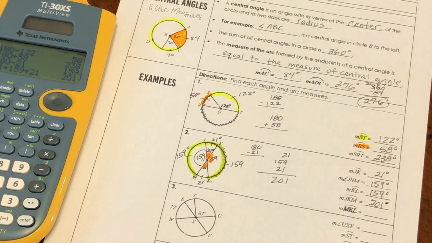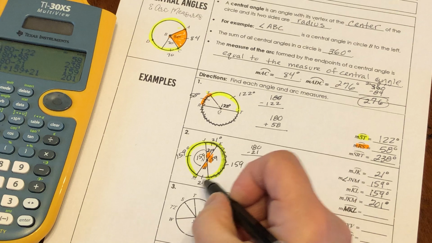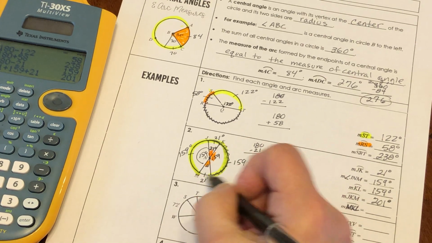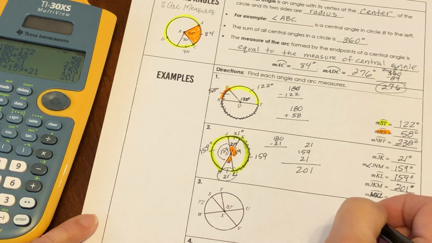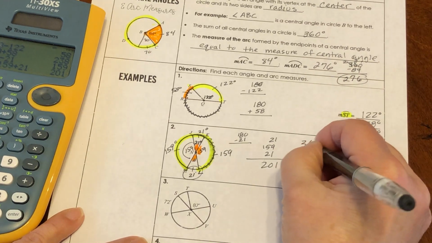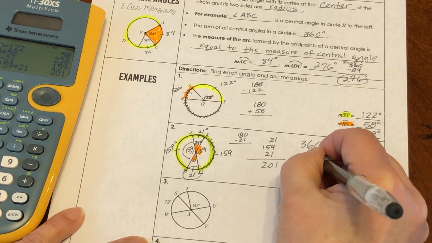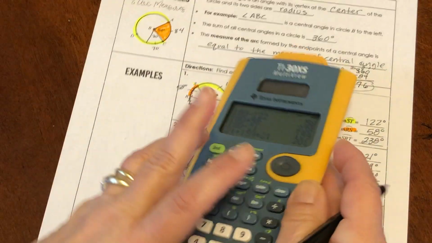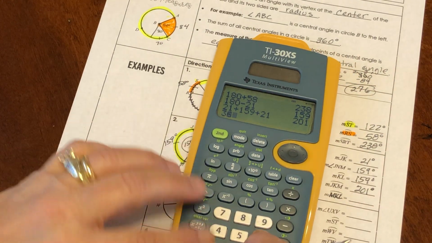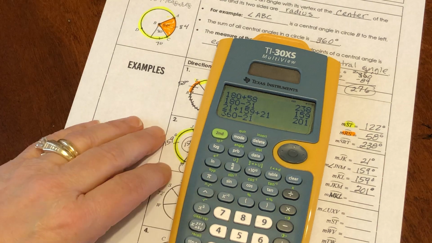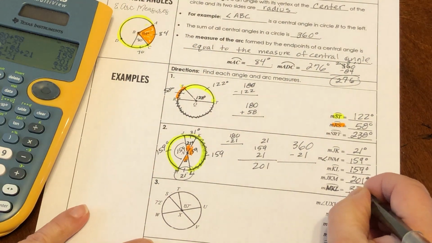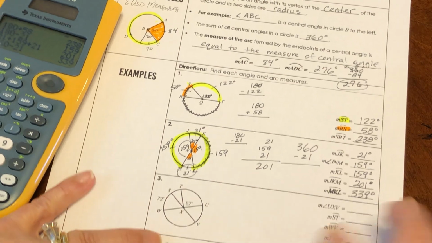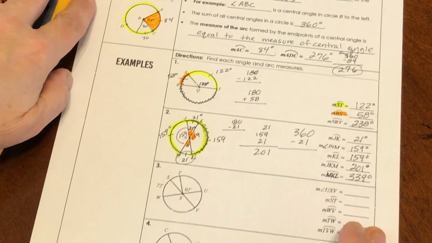Well, how much is that? The whole thing is 360, right? The only part I don't want is that 21 degrees. So take 360 degrees and subtract 21 from it. Let's do that right here. 360 minus 21, 339 degrees. That's all there is to it.